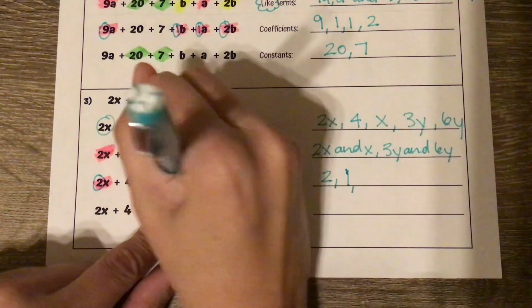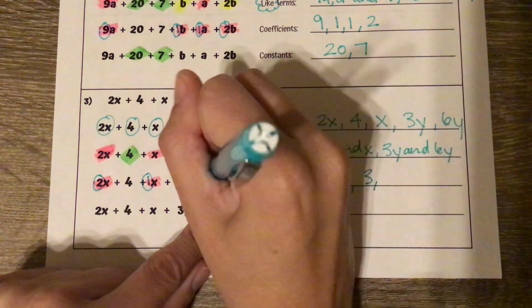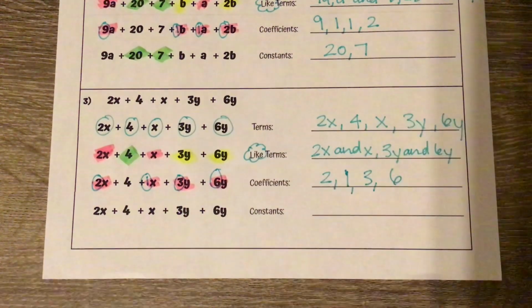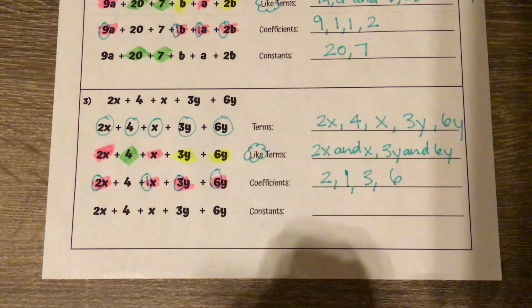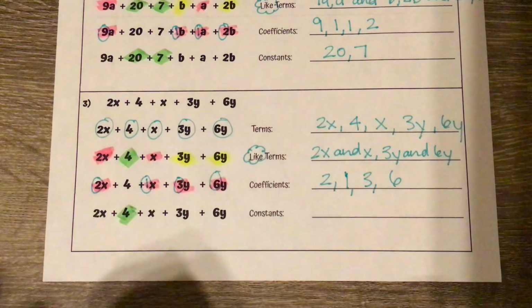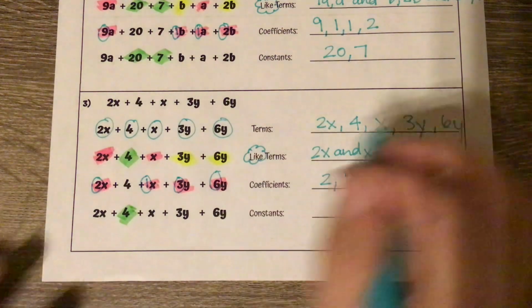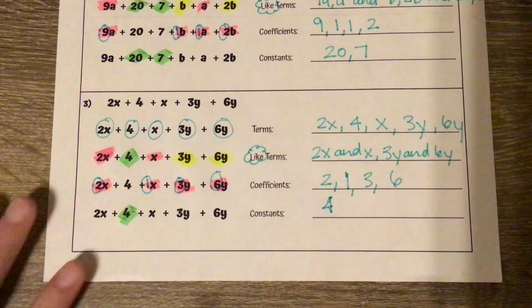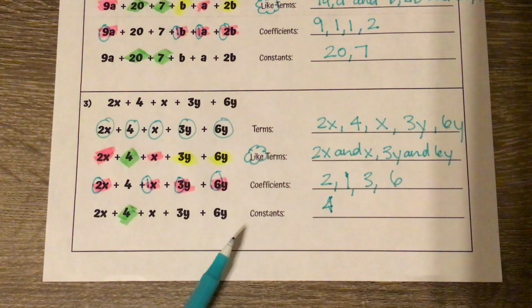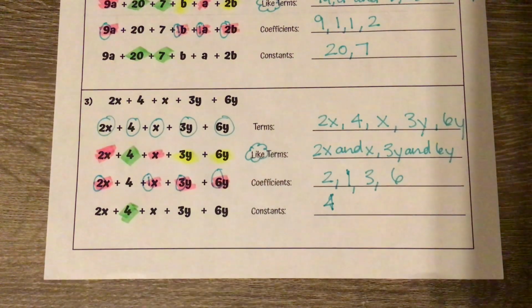There are 3 y's here, and there are 6 y's here. And then our constants are just the numbers. In this case, we just have 1, which is 4. It is possible for your constants that you might have none, or your like terms you might have none.